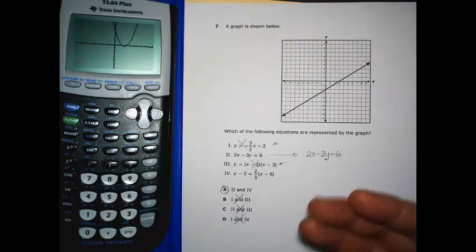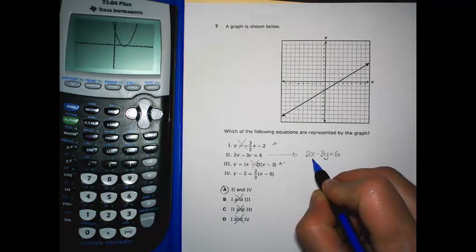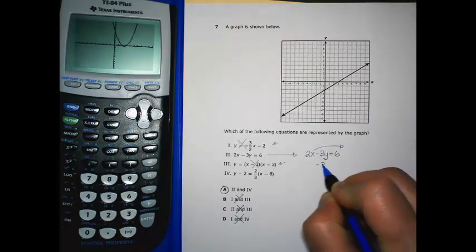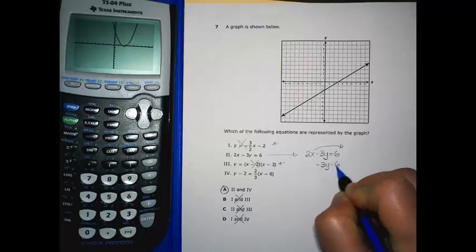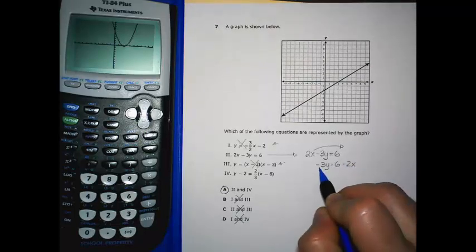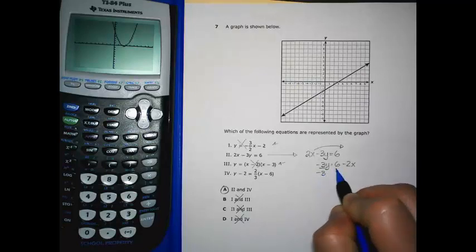Let's say if you had to solve for y, this is what you would do. Okay, you would move the 2x to the other side. So this would be negative 3y equals 6 minus 2x. And then you would divide both sides by negative 3.